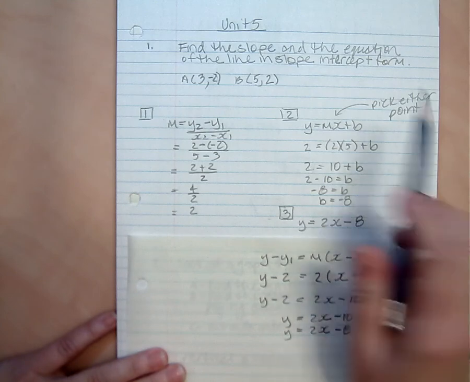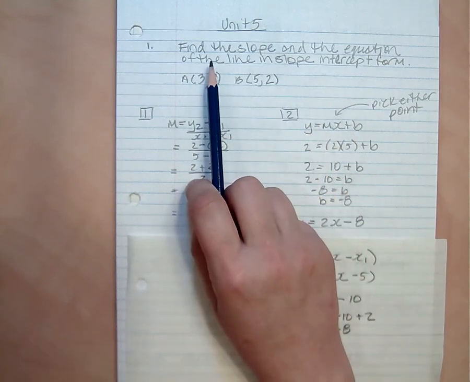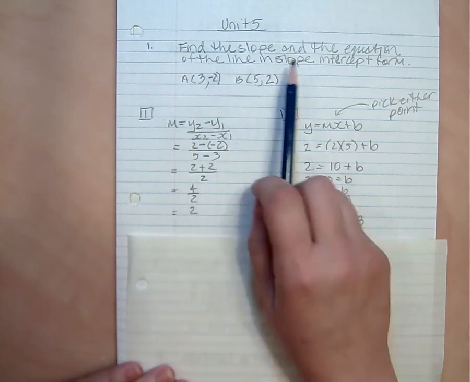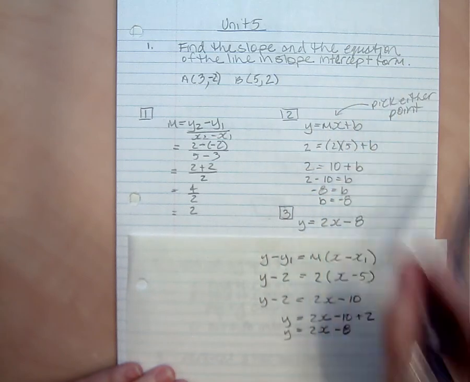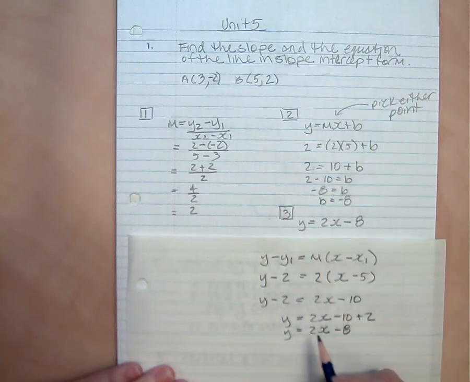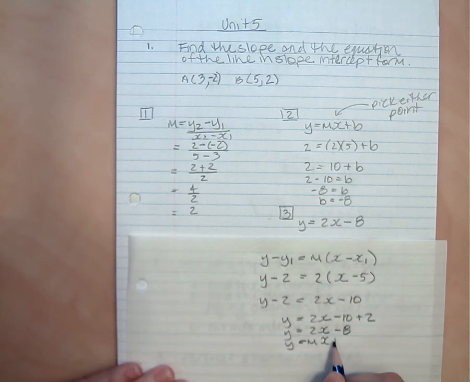And then we have to make sure that we answered the question and in the form that they asked us to. Find the slope, done, and the equation of the line, done, in slope-intercept form. So what's slope-intercept form? It is y equals mx plus b. This is in slope-intercept form, so we're done.